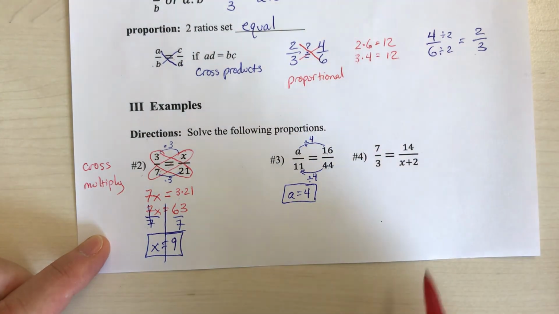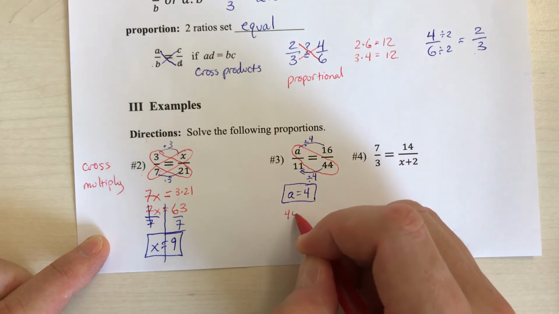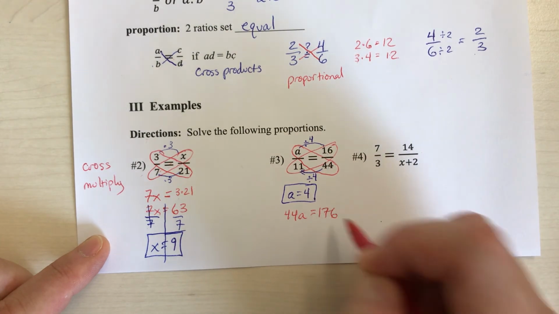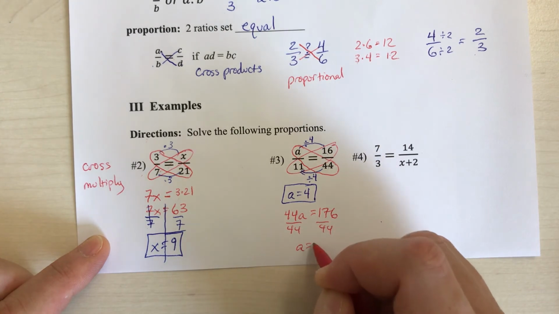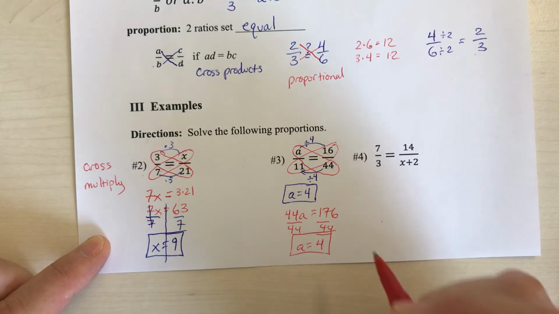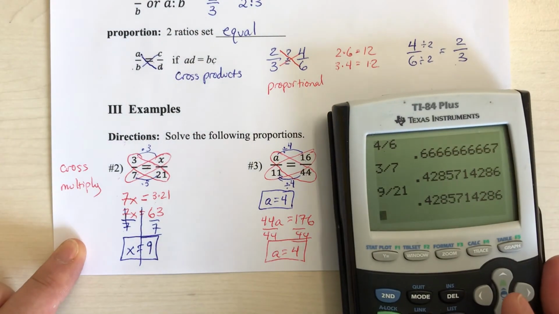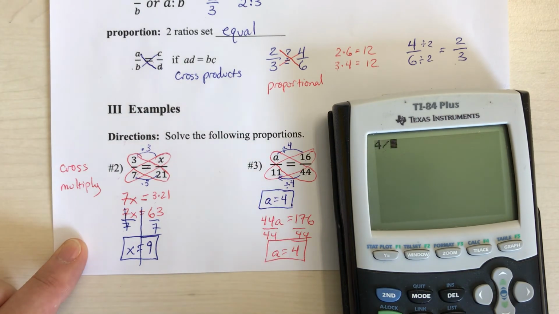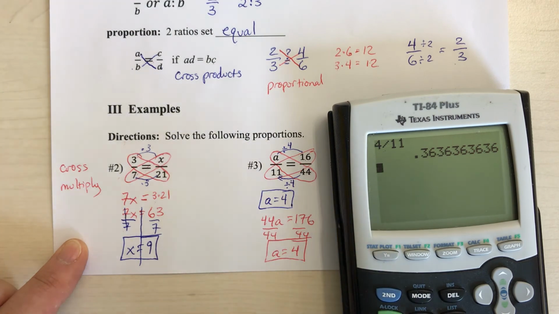If we cross multiply, which is always going to work, we would have 44 times a equals 16 times 11, which is 176, and then we divide, and a is 4. And then again, we would want to check our solution. So if I go back to the problem here, 4 divided by 11, is this value 0.36 repeating. 16 divided by 44, is it the same? Yes.